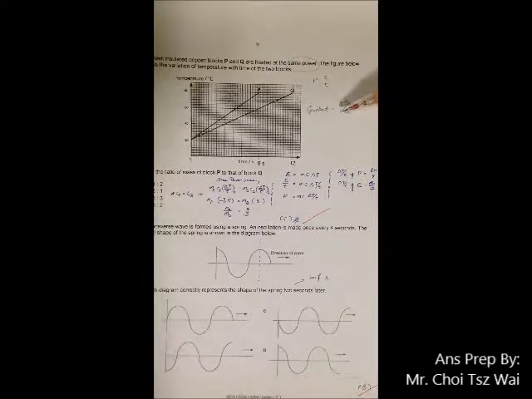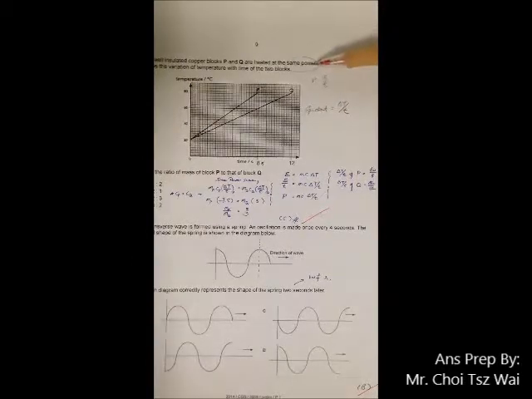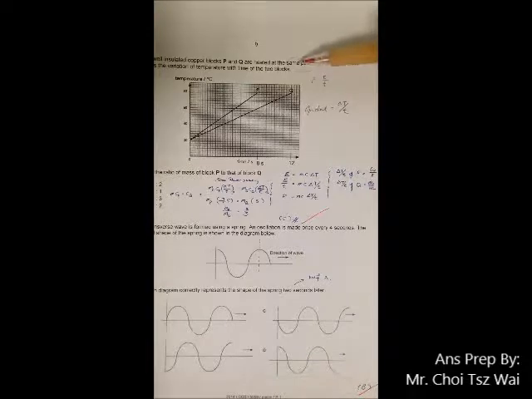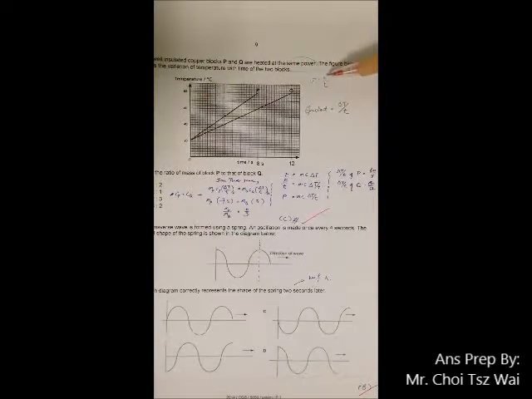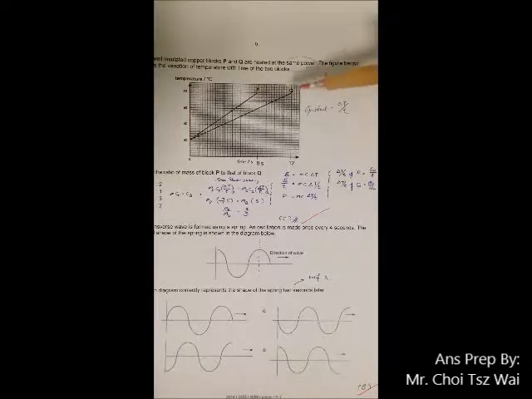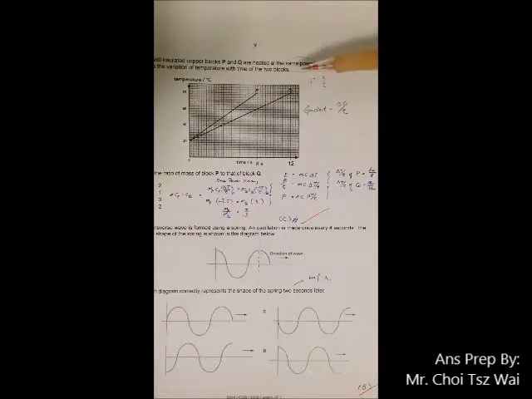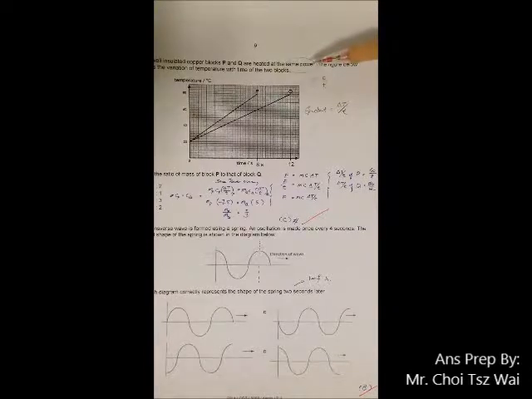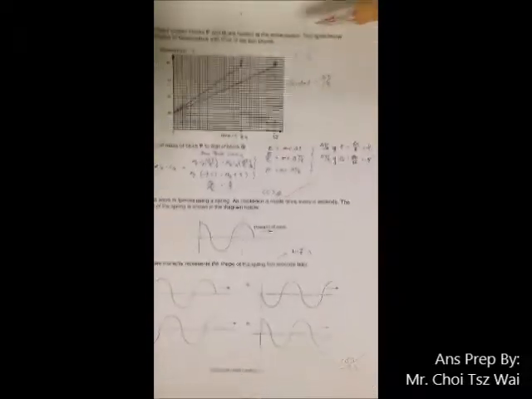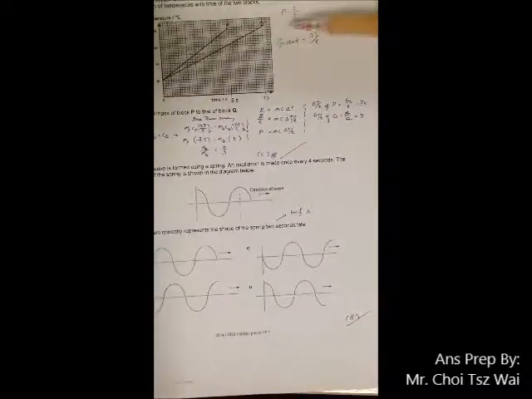The second thing that you need to take note of is this statement that P and Q are heated at the same power. Okay, and power is equal to E over T, meaning that if we divide the energy by time, the power of P and the power of Q will be the same. And we need to make use of this information later in our calculation. Okay, so let's start tackling this question.